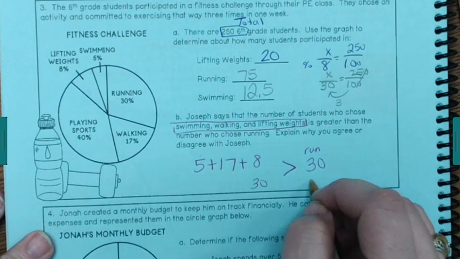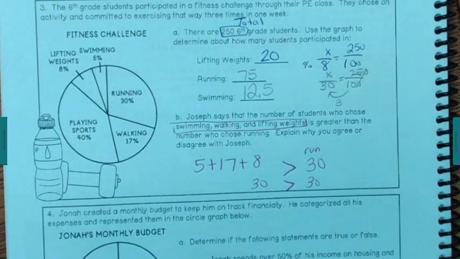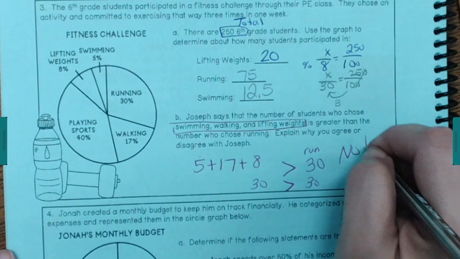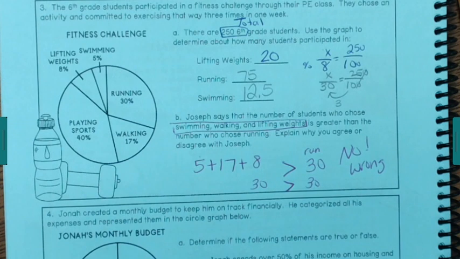So Corbin says he added them and they're the same. Yes, they are. So is that greater than? No, it's equal to. He's incorrect, because they are equal. Now, if it had the little line under it, then yes, that would be okay. But this one just wants to know if it's greater than. Greater than. Pretty easy? Yep.